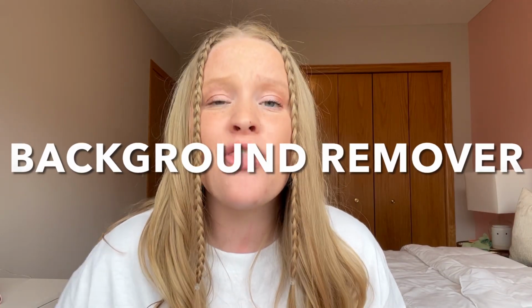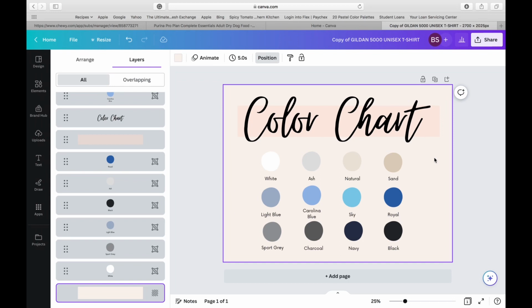The second tool is the background remover. Now, this is an amazing tool that has evolved over the past couple of years. A couple of years ago, if you were trying to erase the background on a photo, you would have to physically go into the photo, grab a paintbrush, and outline the item that you wanted to erase the background on. Now, Canva makes it so easy and so quick. So say I want to move these items over and add a shirt next to it so they're seeing exactly what shirt it is.